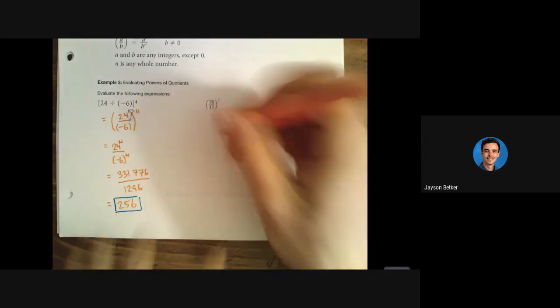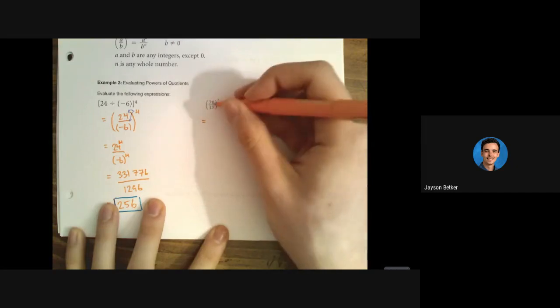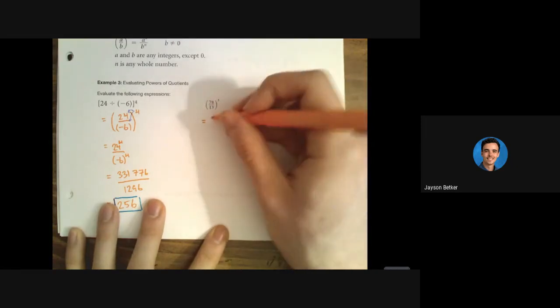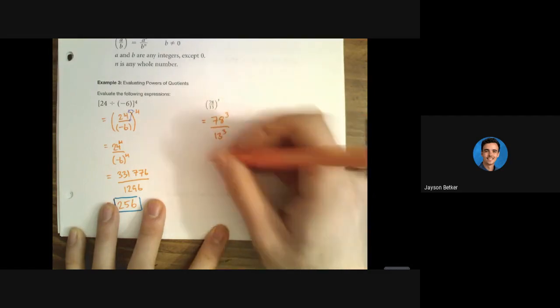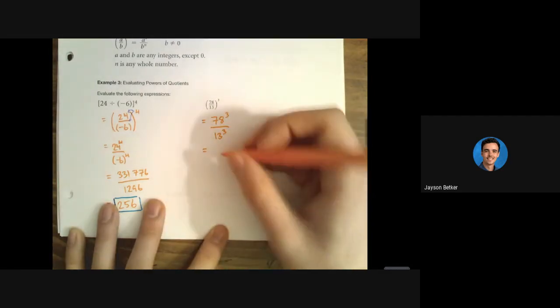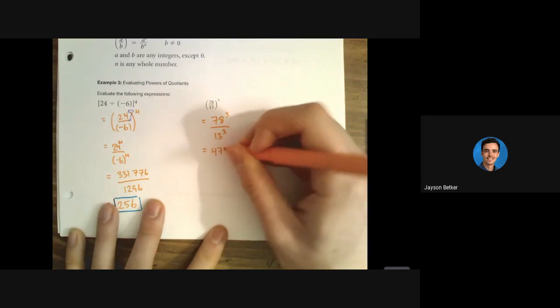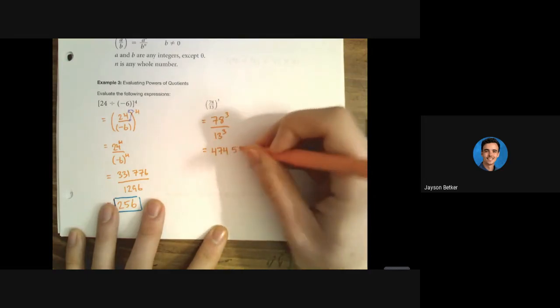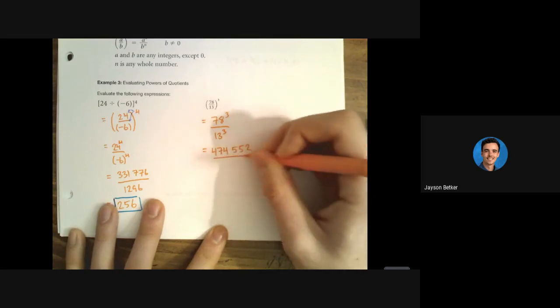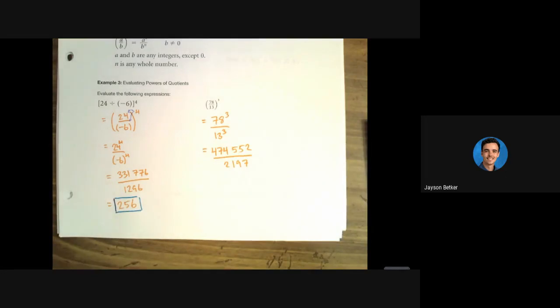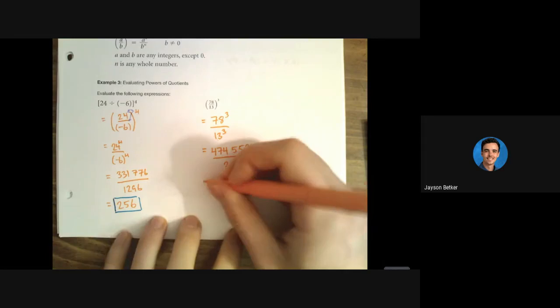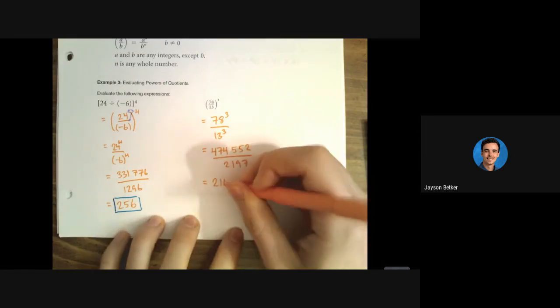Okay, moving on. Nothing tricky about this one. We're following the same rule, 78 over 13 to the 3. That just means that it's 78 to the 3 over 13 to the 3. And then we just evaluate those. 78 to the 3 is 474,552 over 2,197, which is 13 to the 3. Divide those and you get 216.